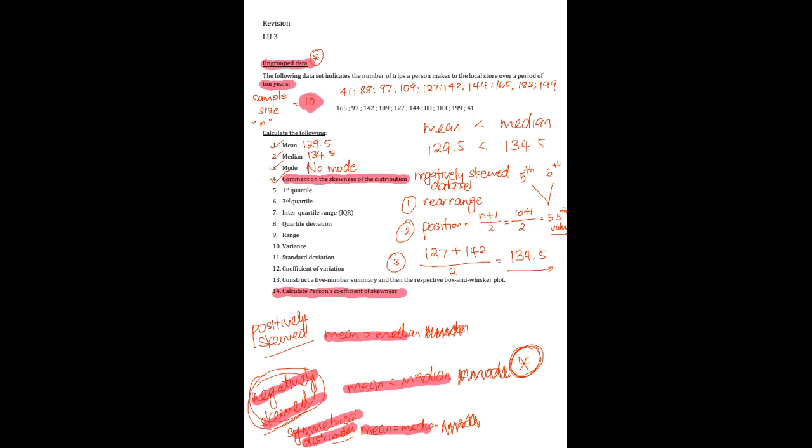Okay, so number 5 asks you to calculate the first quartile. Now, the first quartile is calculated in a very similar way to your median calculation. So I just want to erase at the bottom here. Sorry, just give me a second. I just need some space.